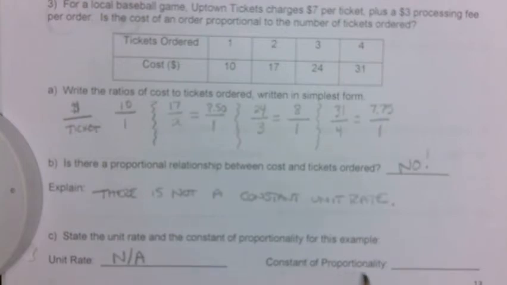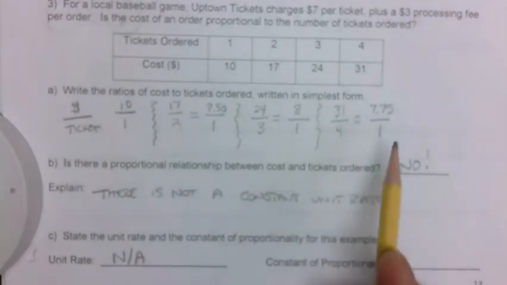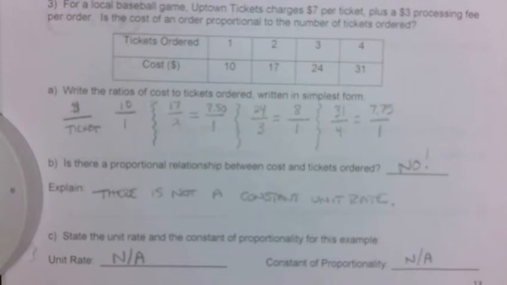State the constant of proportionality. Well, again, since all of these were different values, there isn't a constant of proportionality. And again, I'm going to write n/a. It was not applicable. For a non-proportional relationship, you cannot have a unit rate or a constant of proportionality.